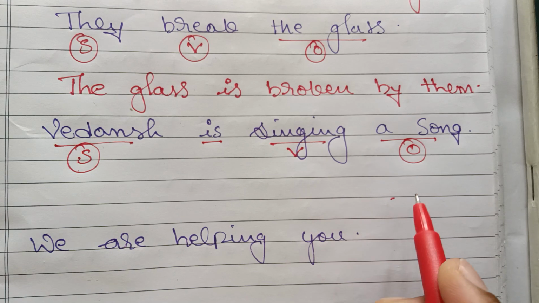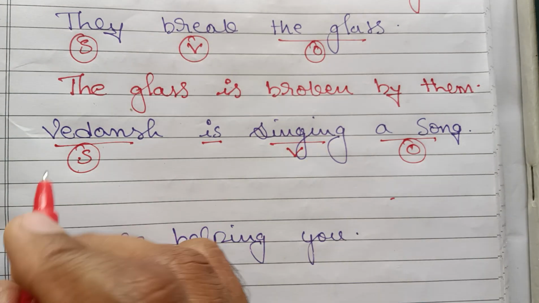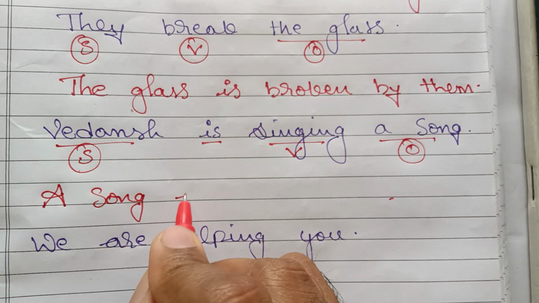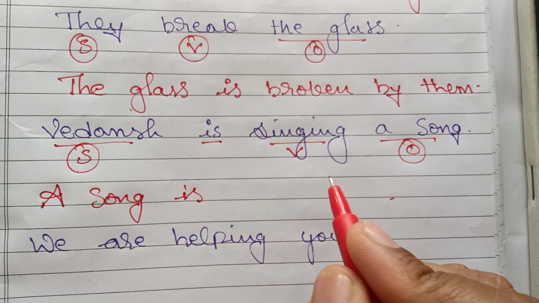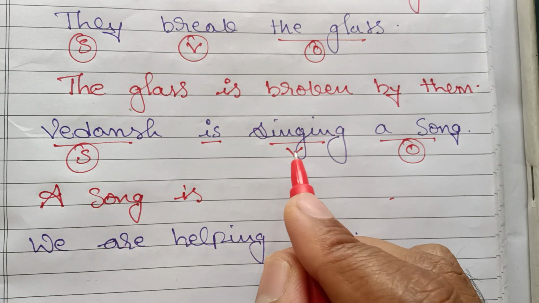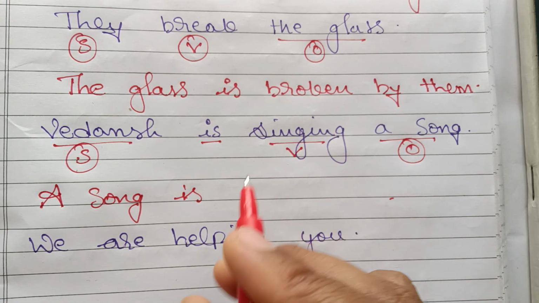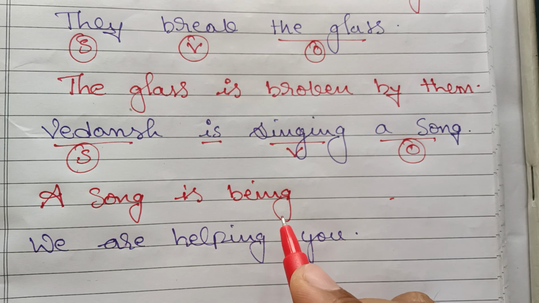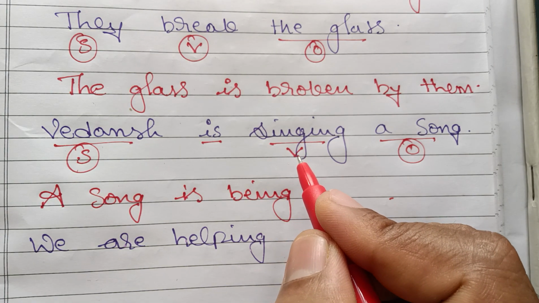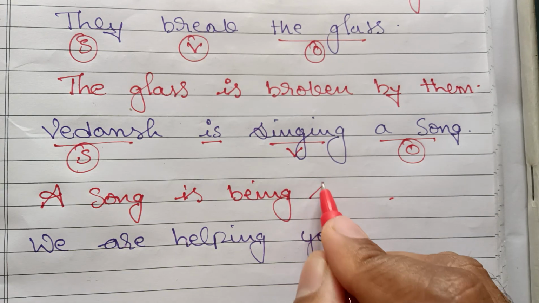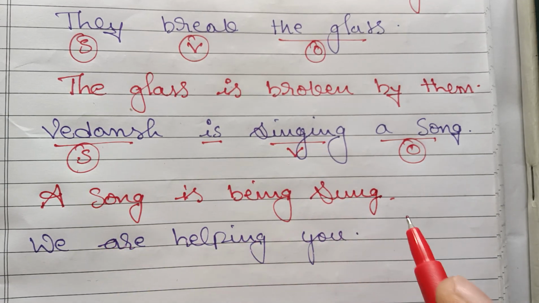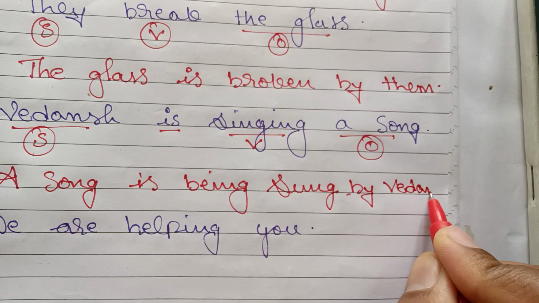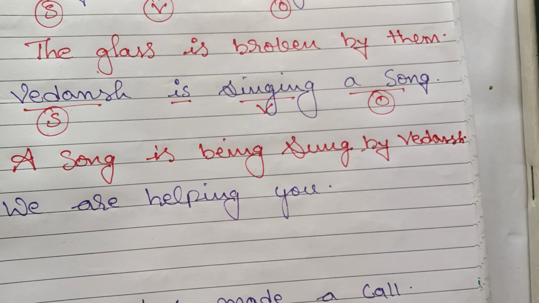Now make subject here object, object here subject, apply the rules. Okay, then I change a song. A song is singular or plural? Singular. So a song is, then whenever we come to that continuous tense, like whenever there is ing form in the sentence, always use being. Always use being. A song is being. Singing, what is the third form of singing? V3. Sing, sang, sung. Okay, a song is being sung by who? Vedansh. Write his name. That's all. A song is being sung by Vedansh.